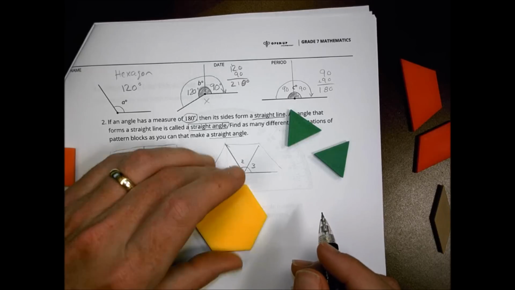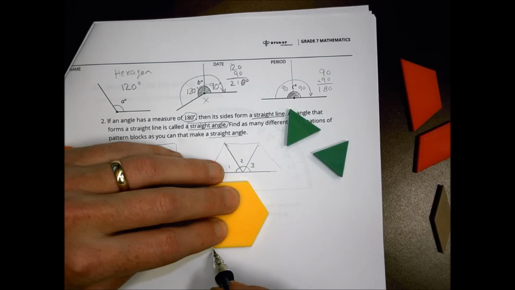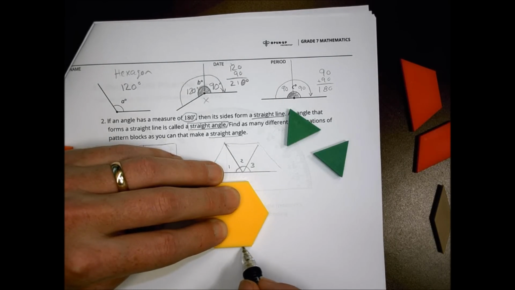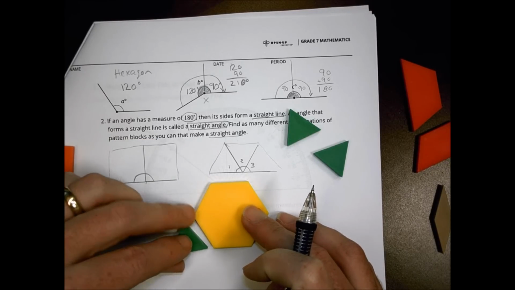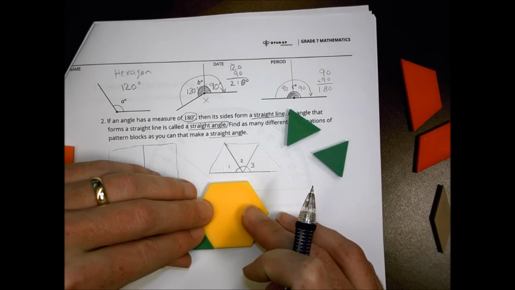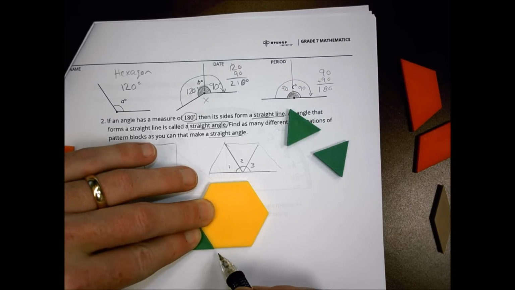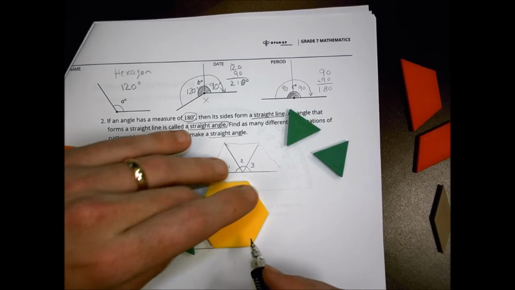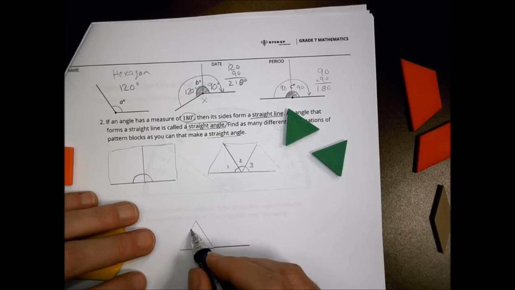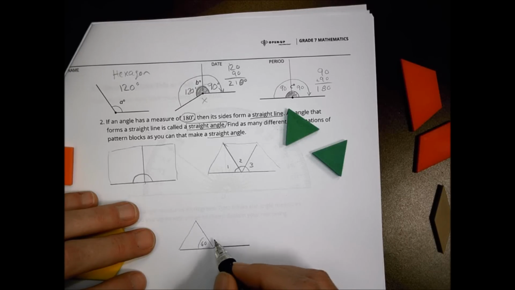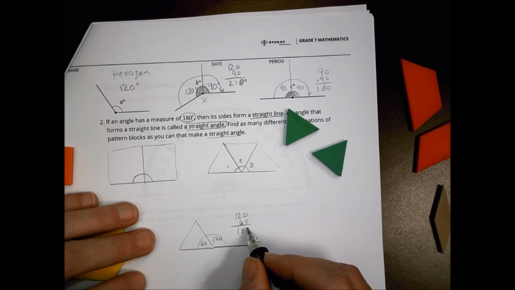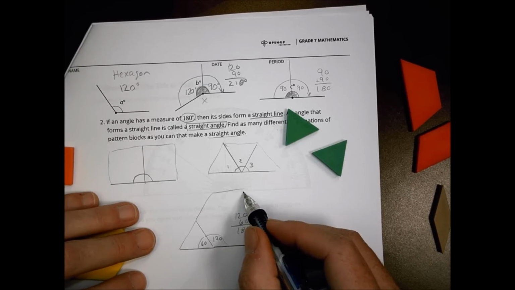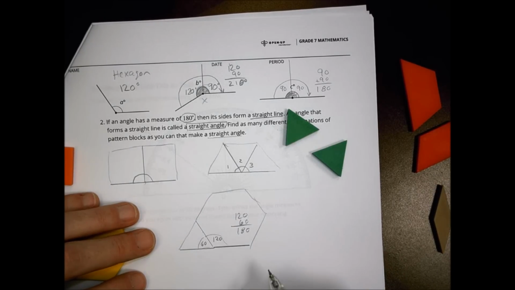Sure. Let's take a look at the hexagon. Now, right now you might say, well, that's not a straight angle. That doesn't count. By itself it isn't, the hexagon block is not that. But what if we slide in this equilateral triangle right there? What do you notice? Look at that. When I add the 60 degrees of the triangle to the 120 degrees of the hexagon, 120 and a 60 is 180. So I can use a hexagon and a triangle to also make that straight angle.